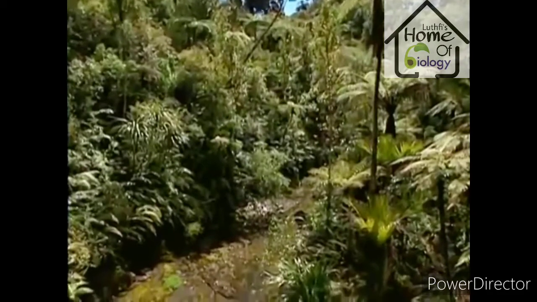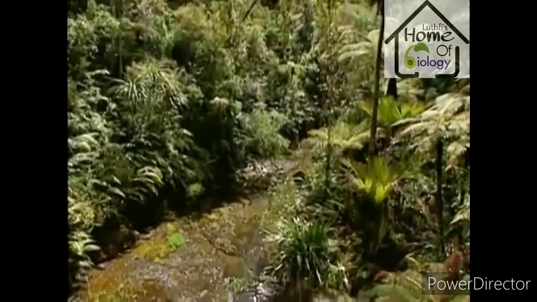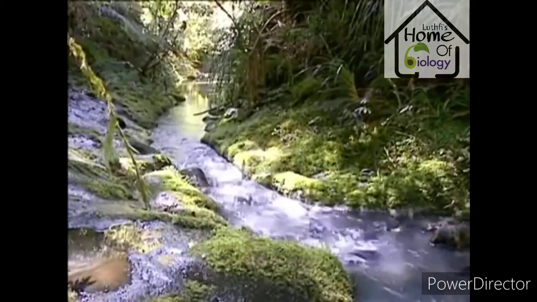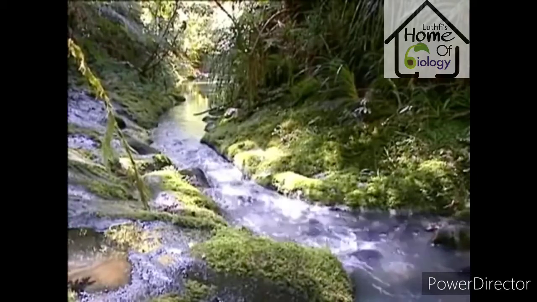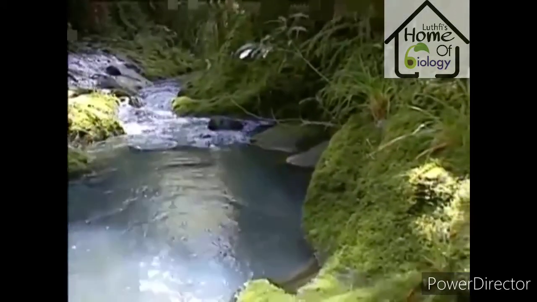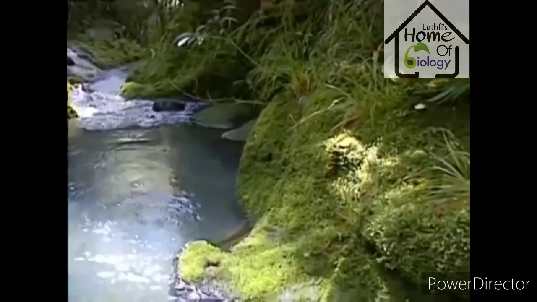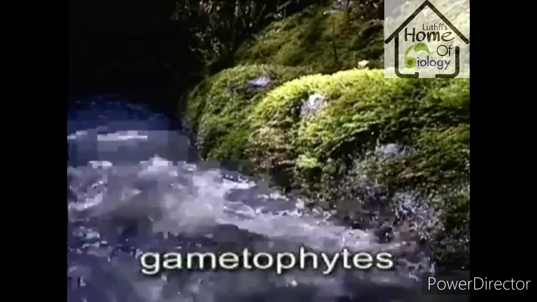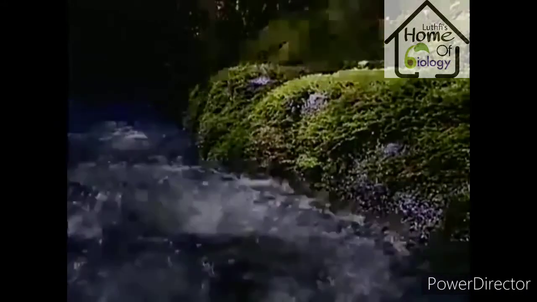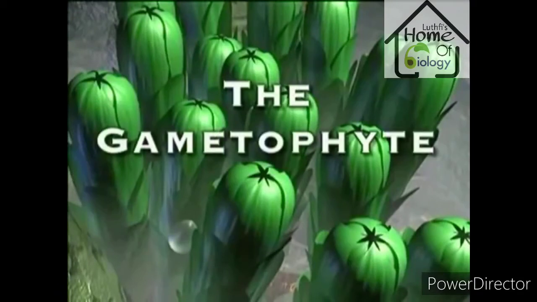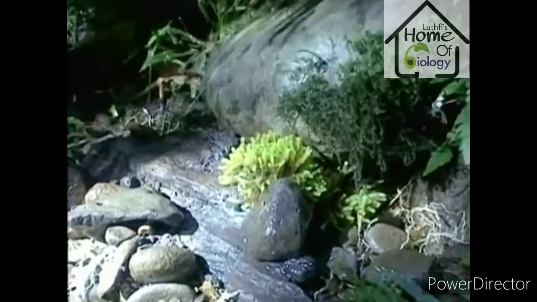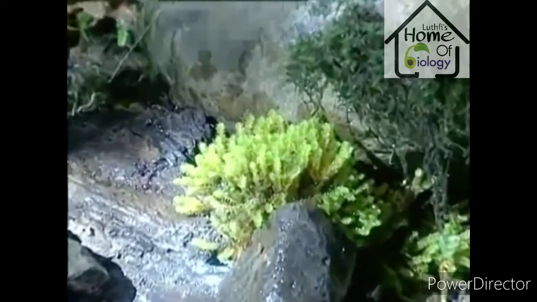Forests are dominated by large plants that crowd one another in their competition for light. But far below on the forest floor, there is a group of tiny plants known as the mosses. With over 10,000 species, these plants thrive in many habitats. These moss plants form gametes and are therefore gametophytes. Moss gametophytes are haploid, containing only one set of chromosomes.